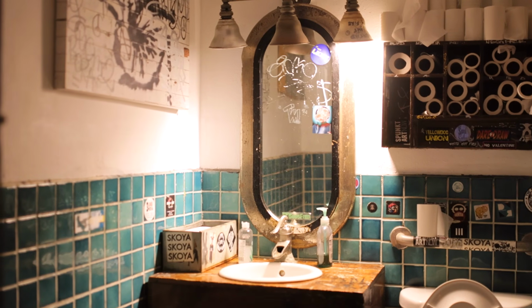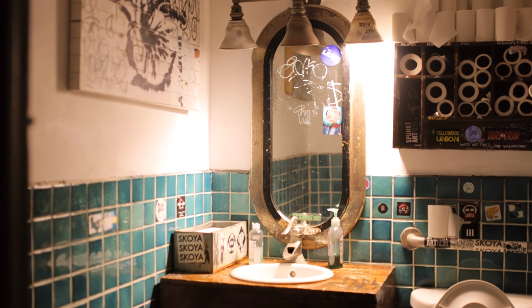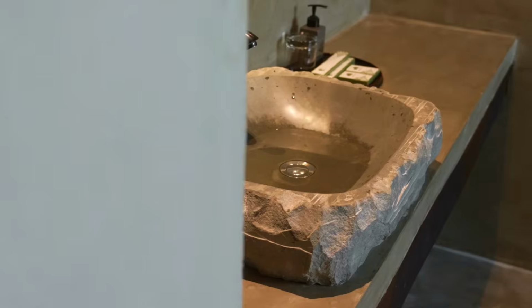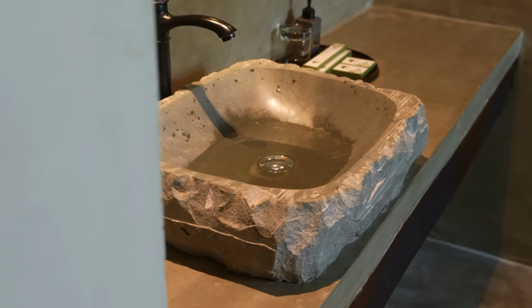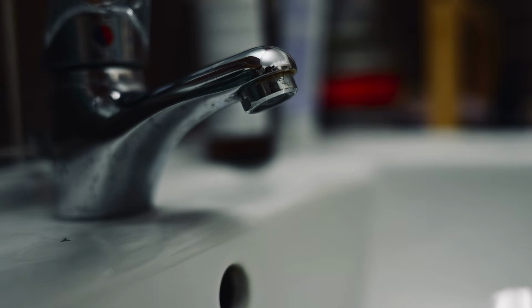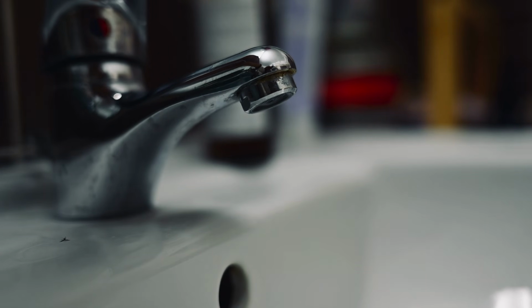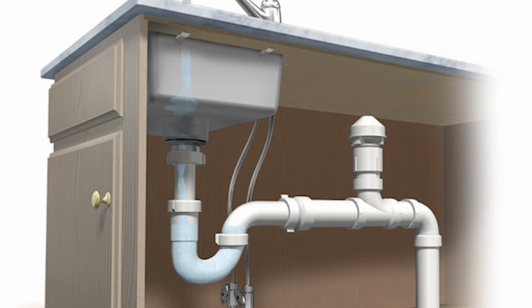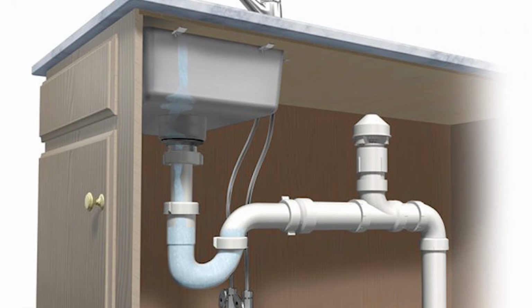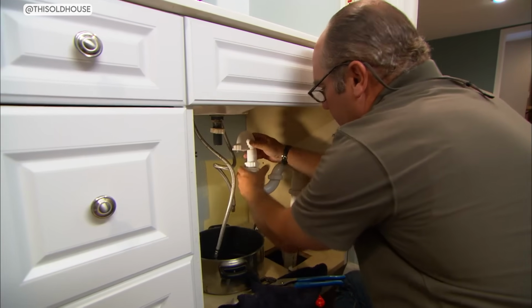Pay special attention to half baths, utility sinks in the basement or garage, and any sink that rarely gets used. Those are the ones most likely to still have S-traps and the most likely to have dry trap seals, since infrequent use means the water evaporates over time.